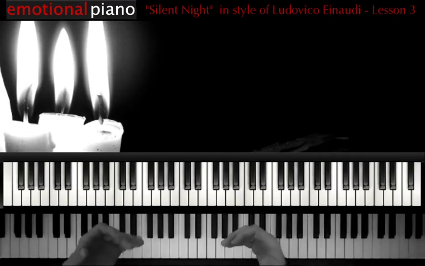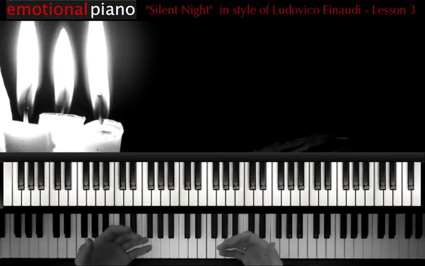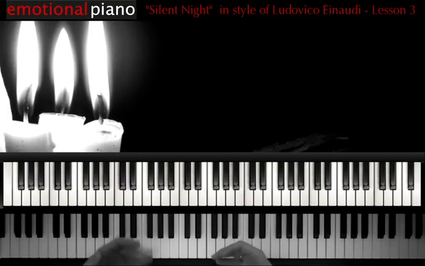How to play Silent Night in the style of Ludovico Einaudi. How to apply his minimalistic approach and his creation of atmosphere to your improvisation.